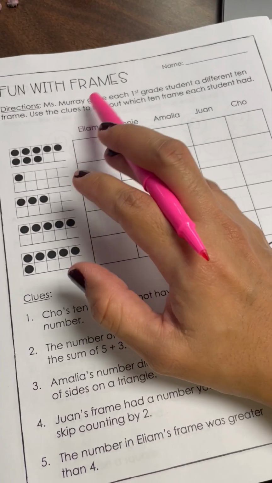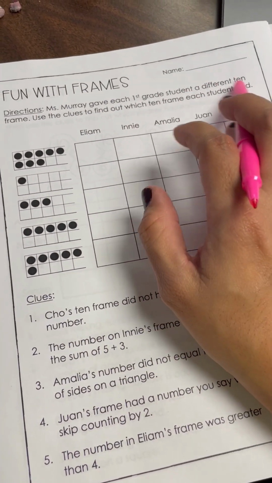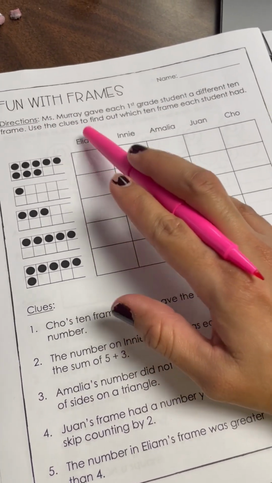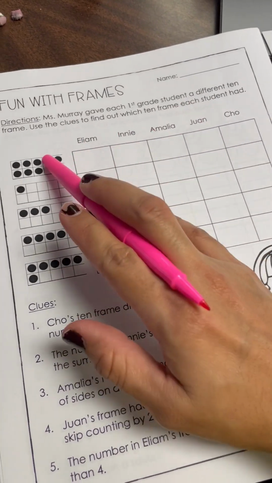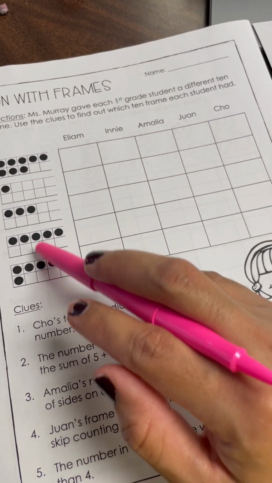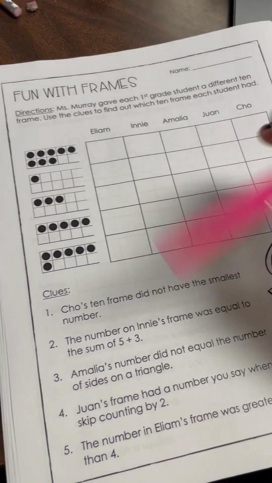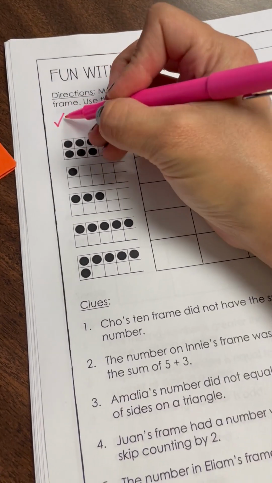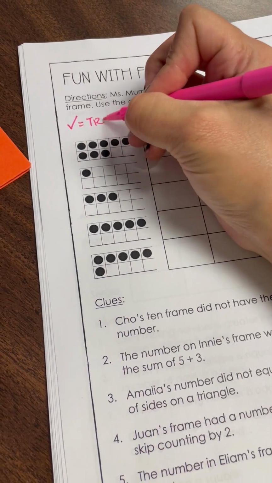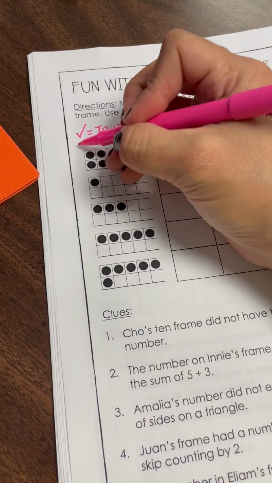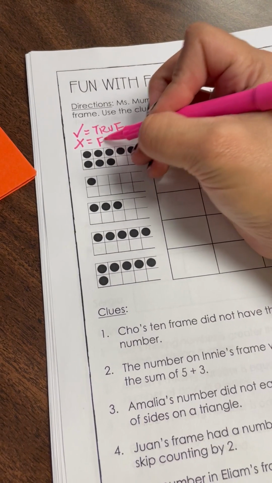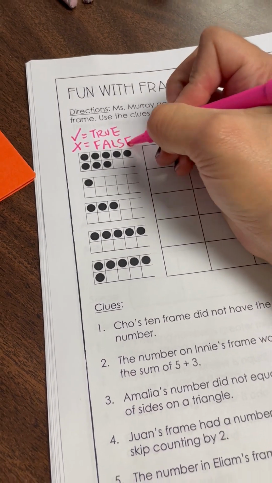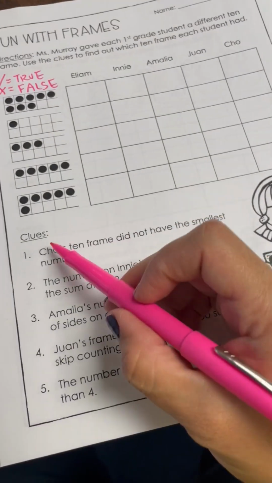Directions: Miss Murray gave each first grade student a different 10 frame. Use the clues to find out which 10 frame each student had. These are the 10 frames. If something is true for somebody, you're going to do a check mark. That means it's true. And if something is not true for that person, it's false, you're going to put an X, okay? So let's look at the first clue.